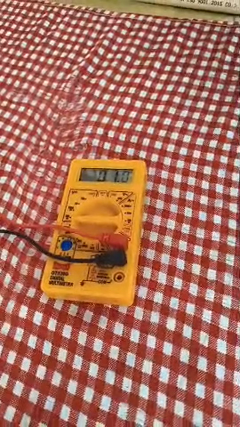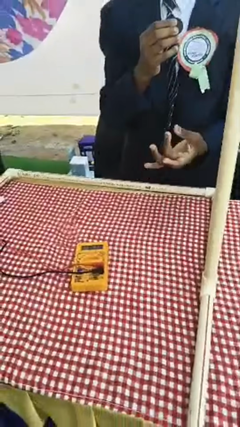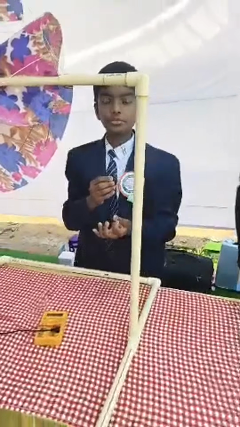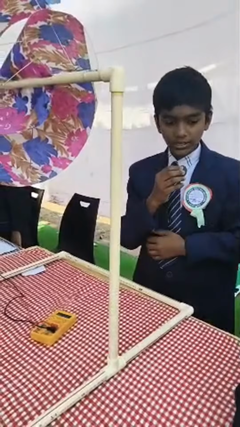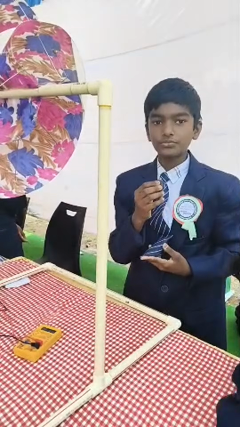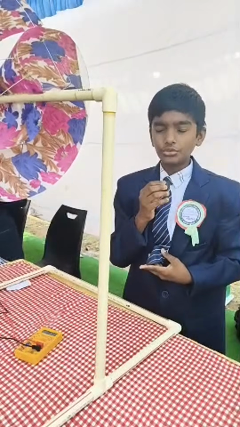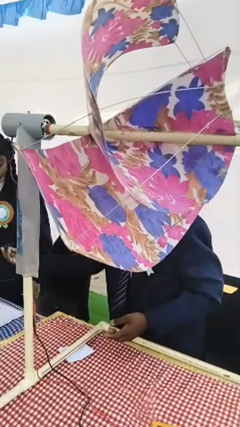It can be used in places like hospitals, homes, schools, etc., and in places where electric poles and electricity are not available. We can install wind turbines and it can be useful to use the electricity in all the ways. Thank you.